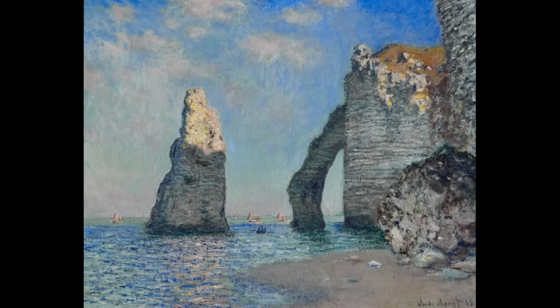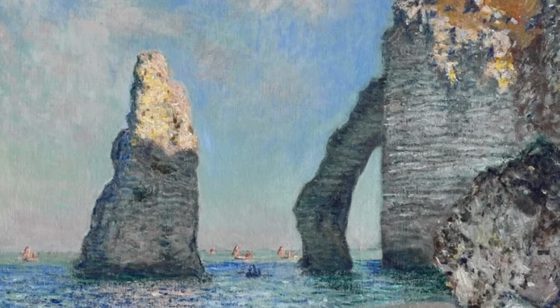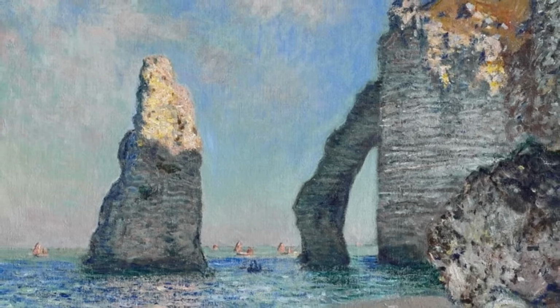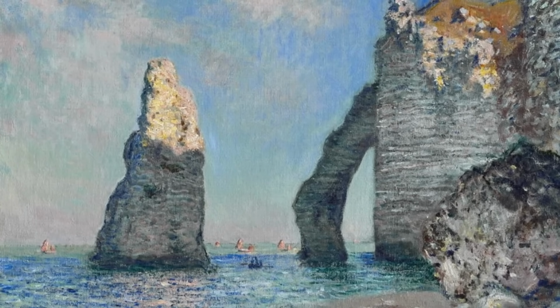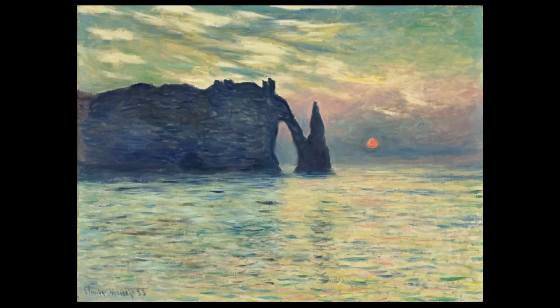Anyone who has seen Monet's works, in a gallery or exhibition, is immediately struck by his use of enveloping light. His views of the cliffs at Étretat of 1885 are wonderful examples of this.